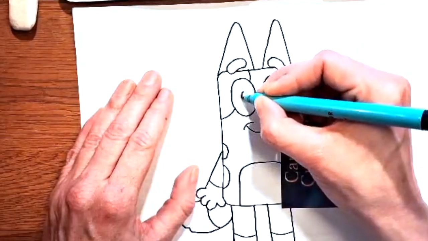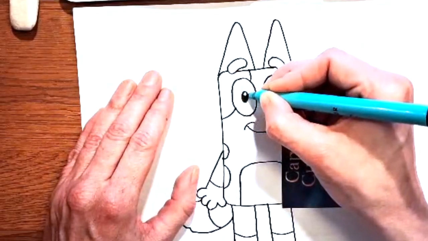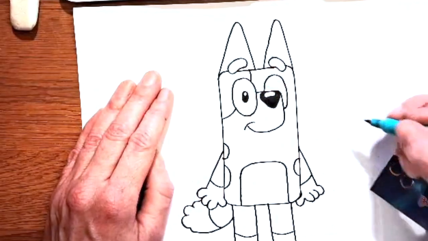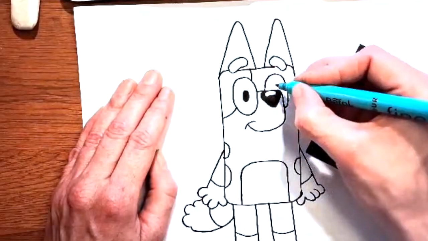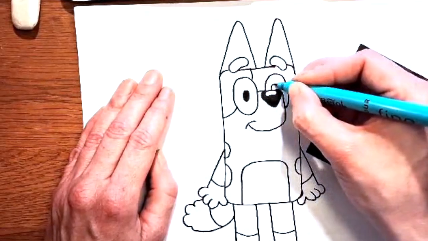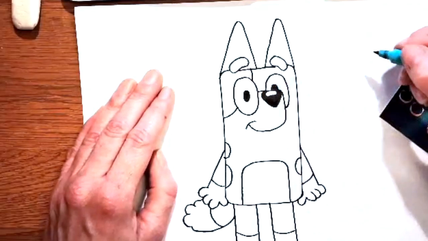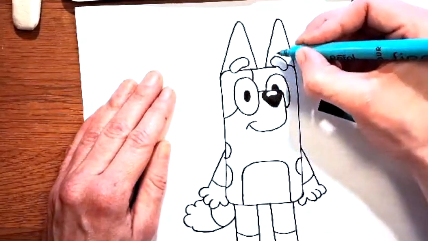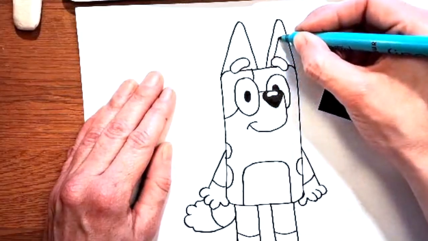And then the eye. What you could do if you wanted to make it look shiny is leave a gap, a little white bit, but the character hasn't got that. So I'm just going to do it as the character is drawn. Okay, and then I need the middle of the ears. The inside of the ears.